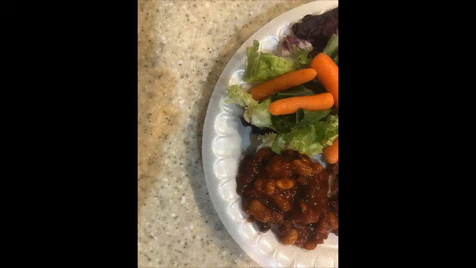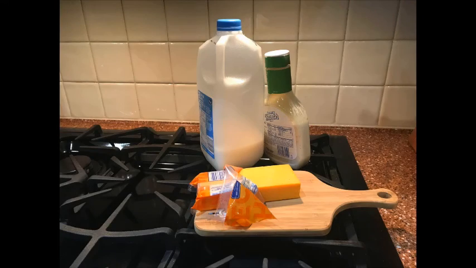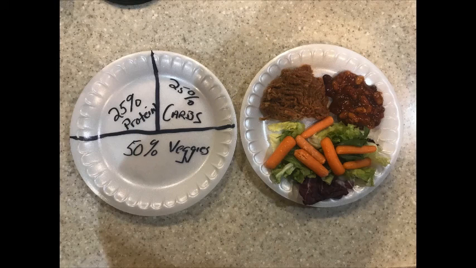Carbohydrates can come from a variety of sources. In this meal, beans represent the source of carbohydrate. Salad dressing, milk, and cheese represent fat. These foods should be limited to reduce your chance of developing heart disease. This is your balanced diet. Using the plate method will help you balance your meals at home.